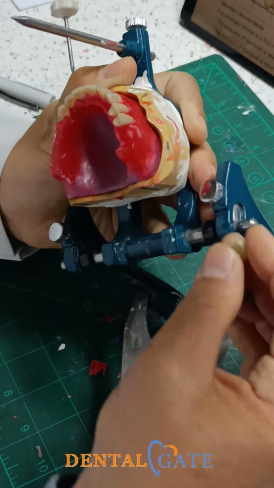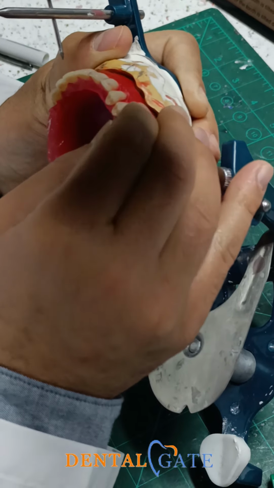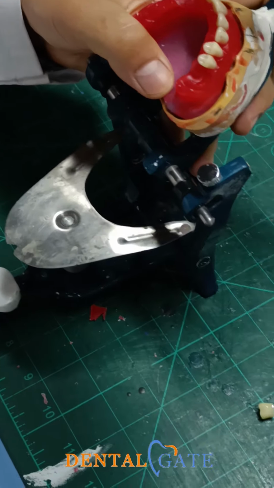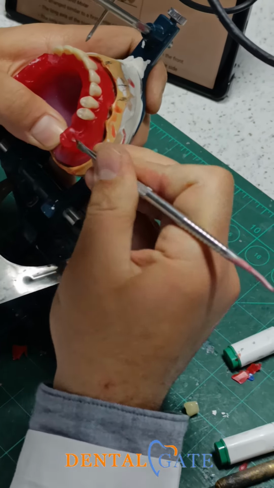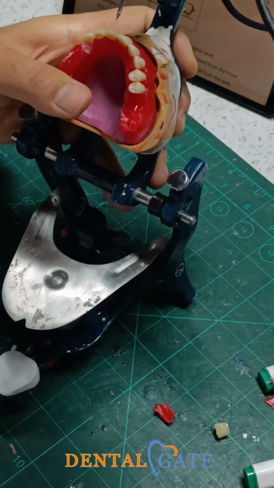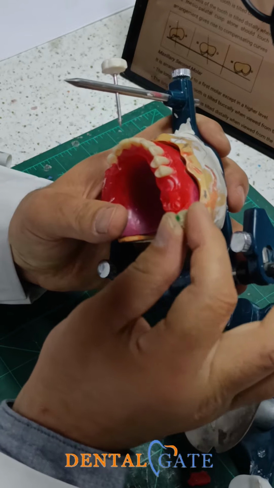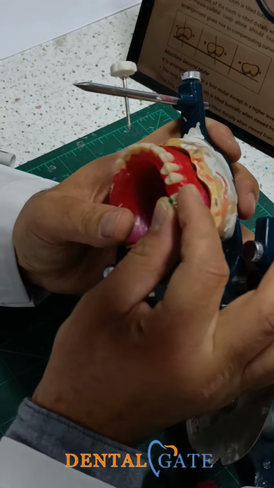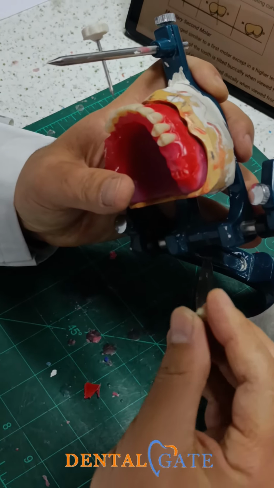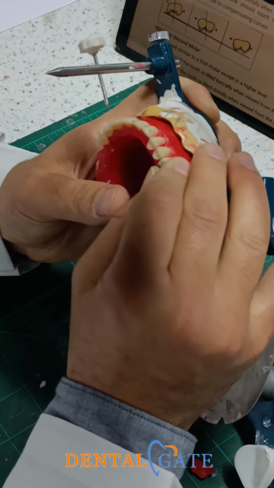Now I try to perform this criteria. So remove the excess of wax from here. Make sufficient room for the molar, for your fingers. Make a tilting, yes, to the palate. No, to the lower. Make a tilting here. So the molar will be easily inserted within the wax socket, within the tilting.